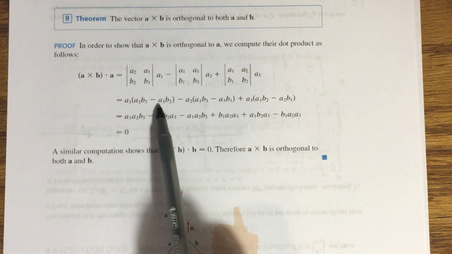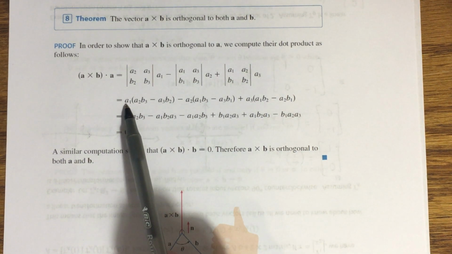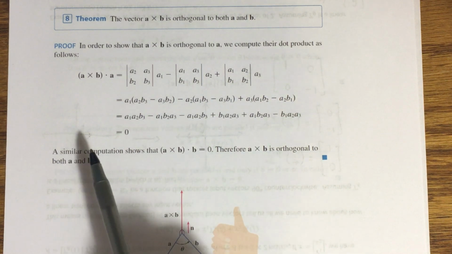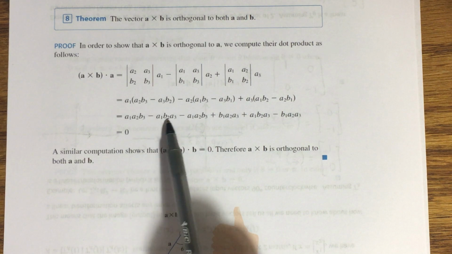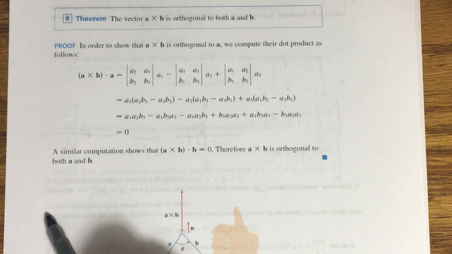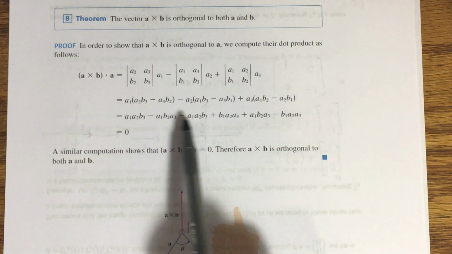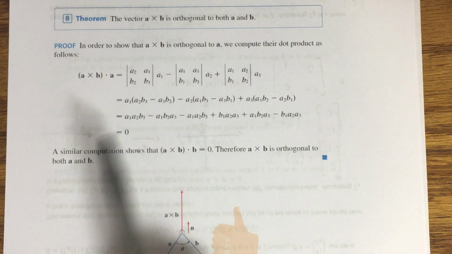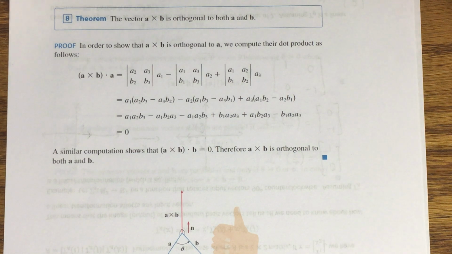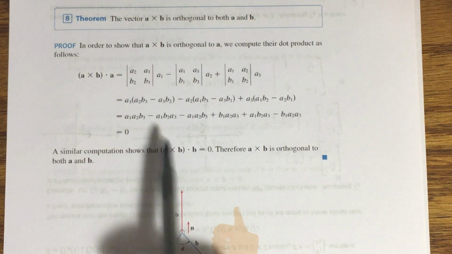Each determinant produces a difference, as we're seeing here, which we'll have to distribute the A1, A2, and A3 into. And then it becomes this big giant mess. But if you notice, there's 6 terms here. And if you look carefully, you're going to find that we can pair up like terms so that everything cancels out and becomes 0. And I'll let you investigate that and make sure that that's true just by looking at this.